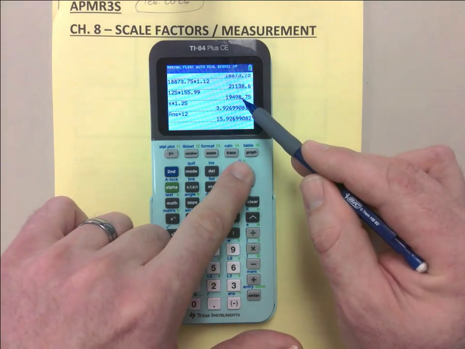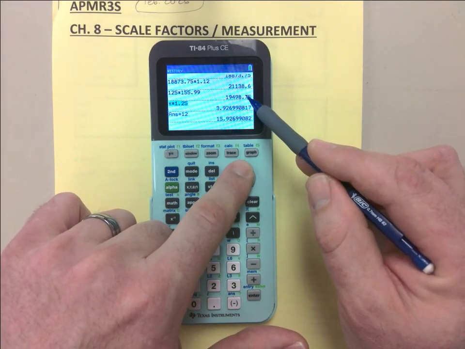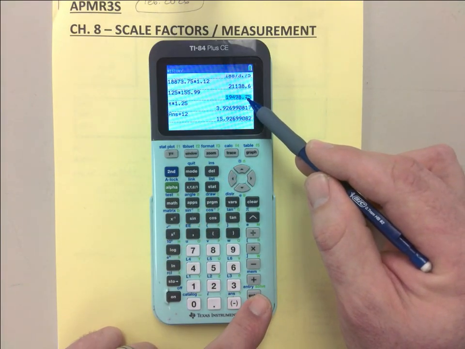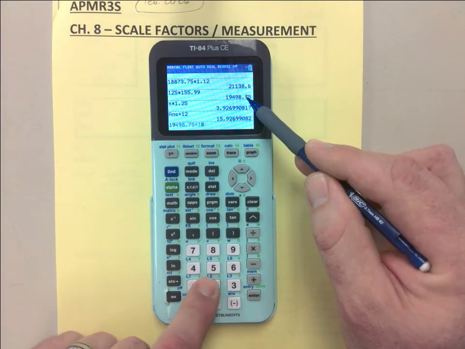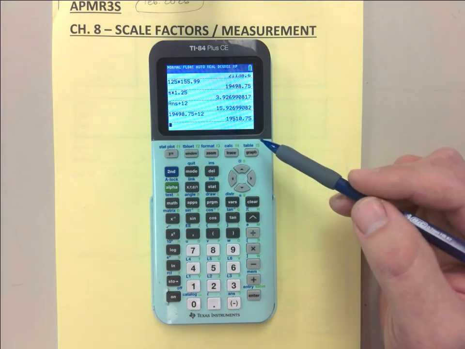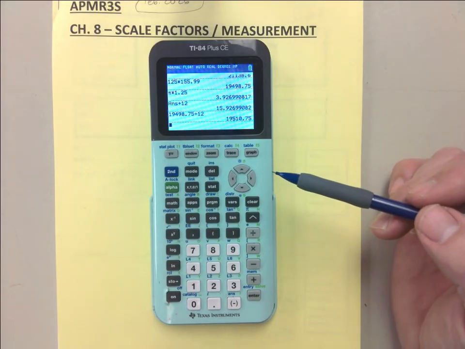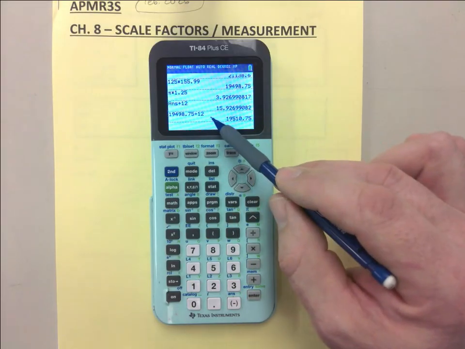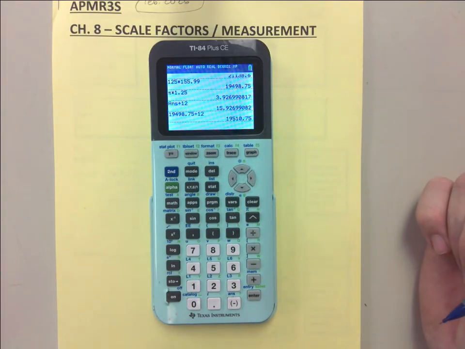Then you need to use your arrows to go up and copy whatever answer you want to work with, hit enter, and then add 12 to that, right? So the copy paste is necessary if you want to go up a few answers from before. You copy that down, you add 12. So that's kind of cool.